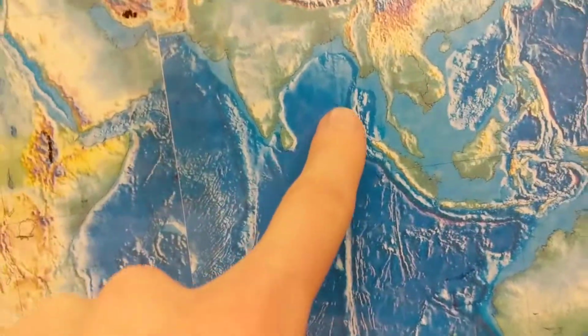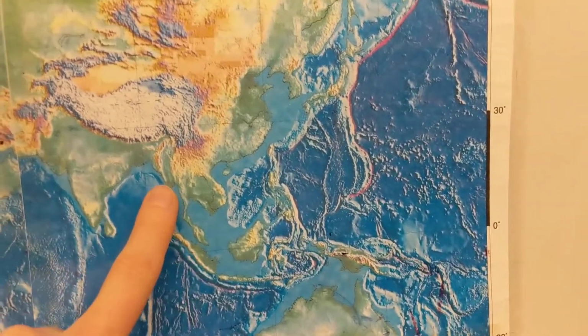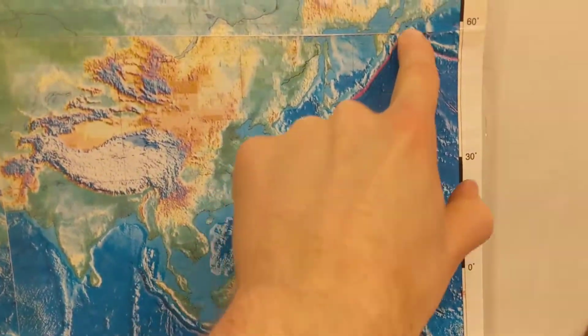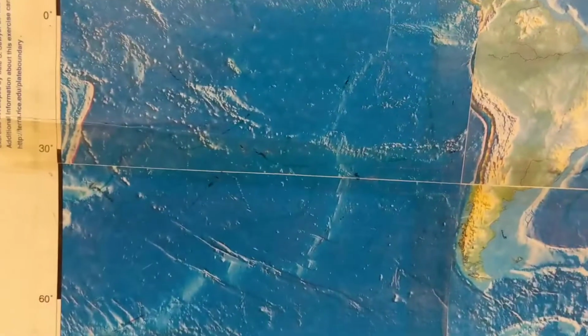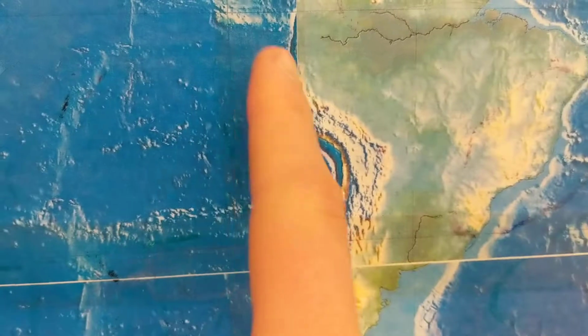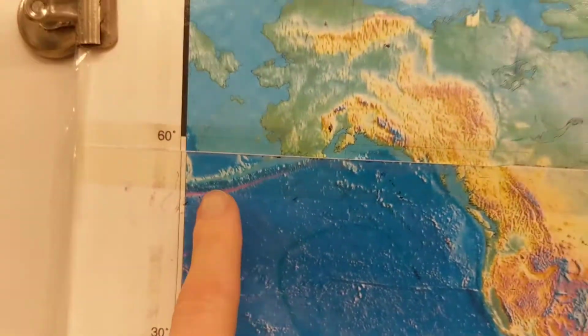We've got another trench right here along the coast of Indonesia. And if you guys are thinking about your earthquake or volcano map, you might recognize this arc right here as a place that has lots of both of those things. Let's see, where else is there a trench? Right here in South America, we've got the Andes, and then right off the coast, there's a trench. Okay, there's another trench up here in Alaska.